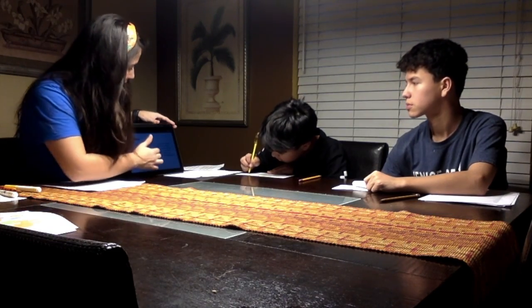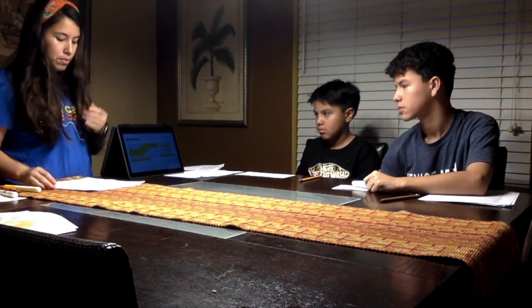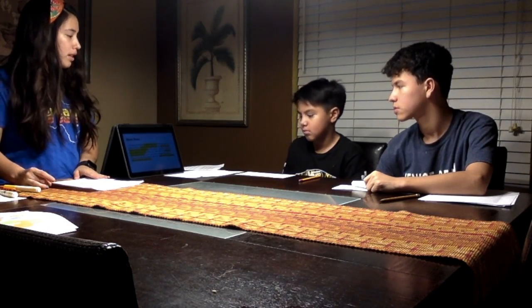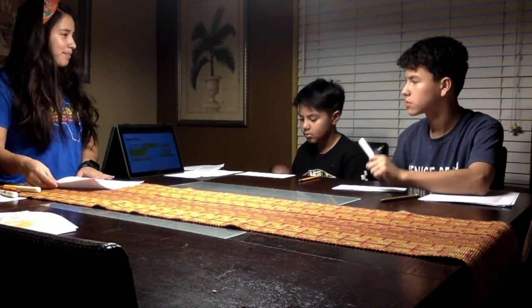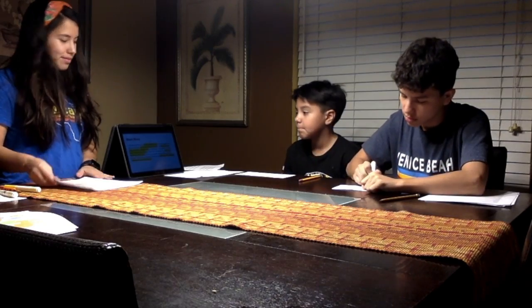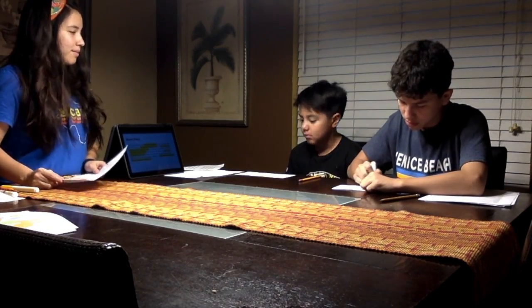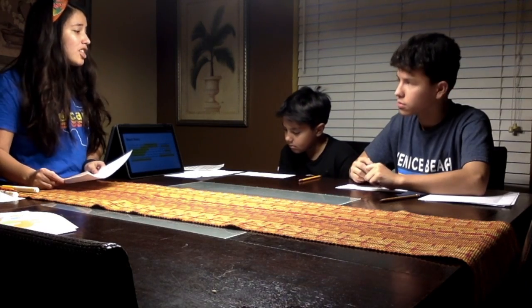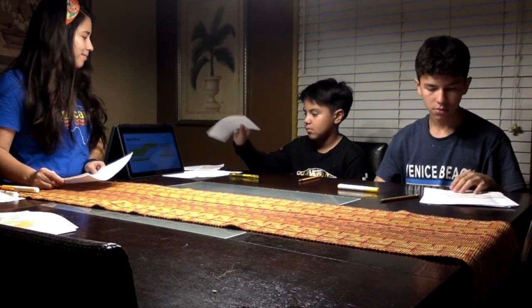If anybody did not get to highlight any of the examples of the literary element, they're right here on the board if anybody needs them. Good job, everyone. You can put those in your notes as well, just as an example or a reference. Thank you.